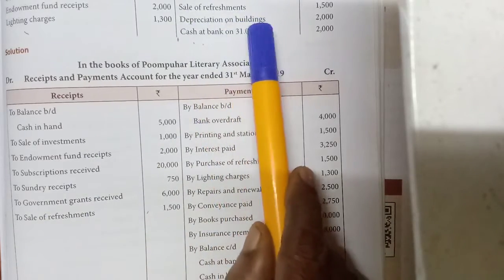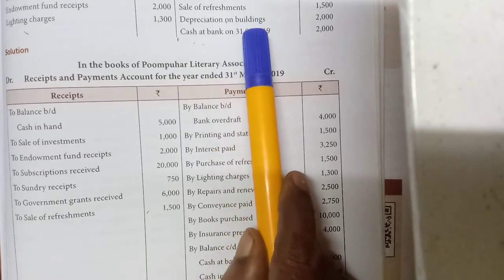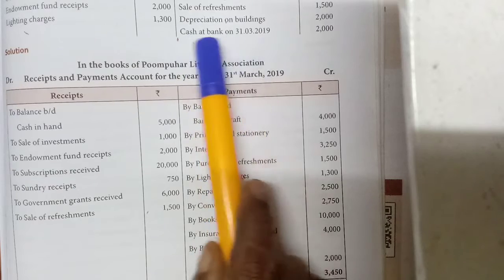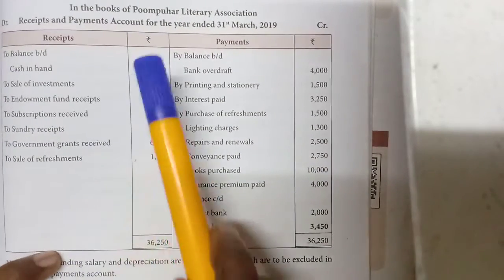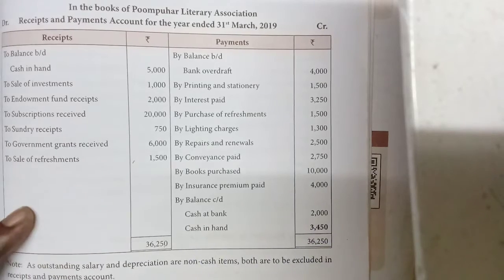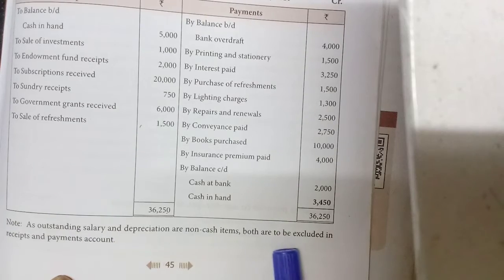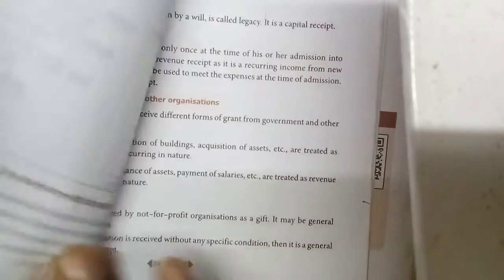Then depreciation on building, this is also a non-cash item. Cash is not paid anywhere. So this one also will not appear. Then the last one, cash at bank given. Okay, so by balance carried down, first we should write cash at bank. Now we have to add and find out. The difference is cash in hand. Okay, here you see the note they have given. Outstanding salary and depreciation are the non-cash items. Both are to be excluded in receipts and payments account.